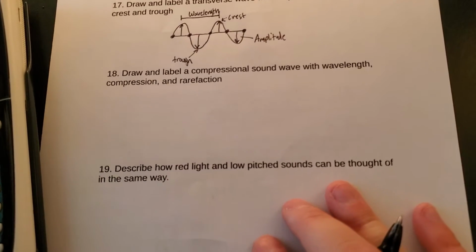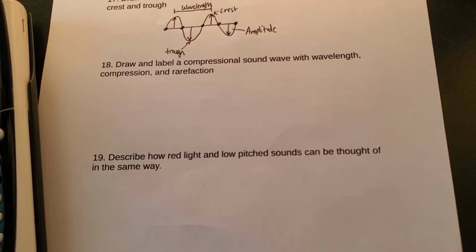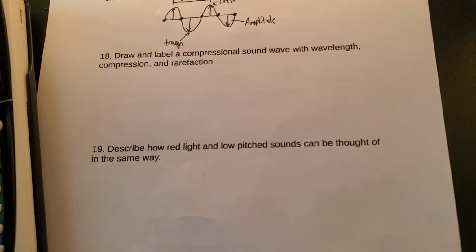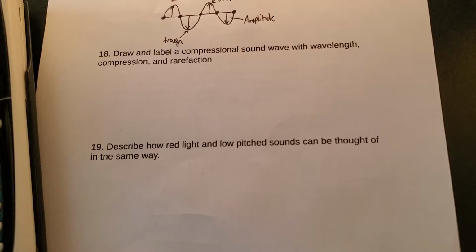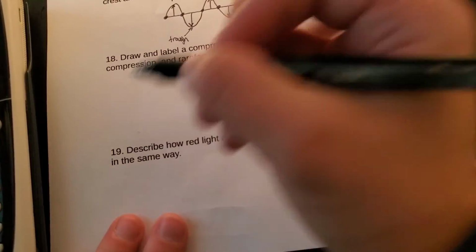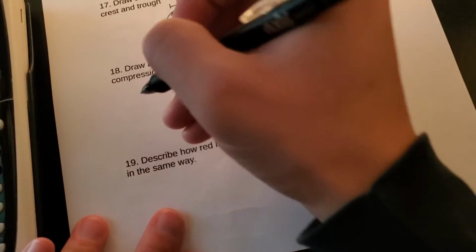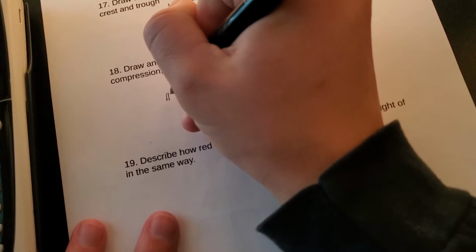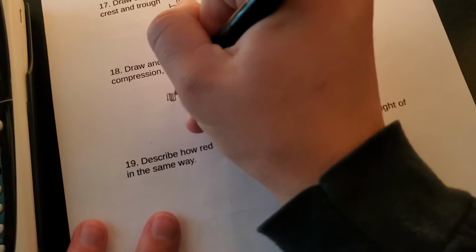Next question is draw and label a compressional sound wave with wavelength, compression, and rarefaction. All right, this one you guys might not recognize and understand immediately, but I promise you, you know this. So a compressional sound wave is, if you'll remember from very, very in the beginning of the unit, like this.